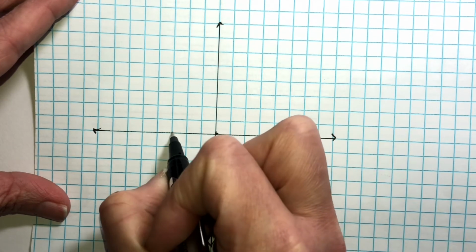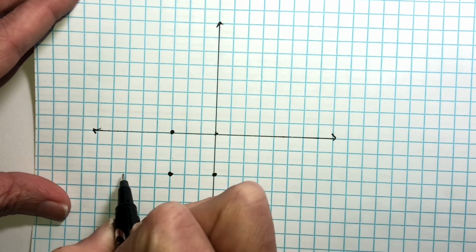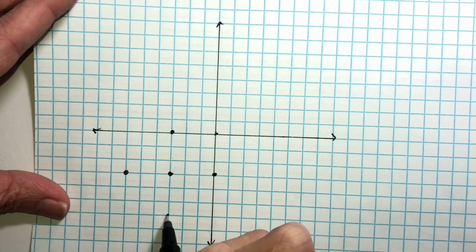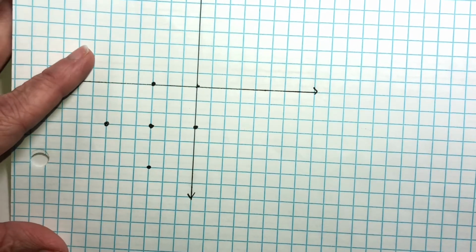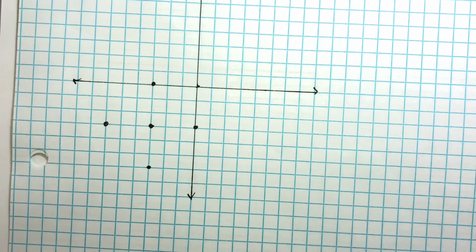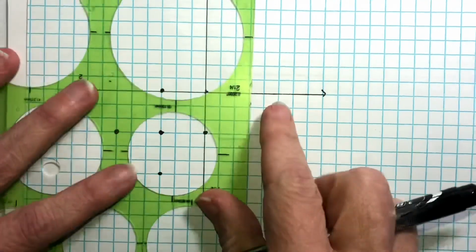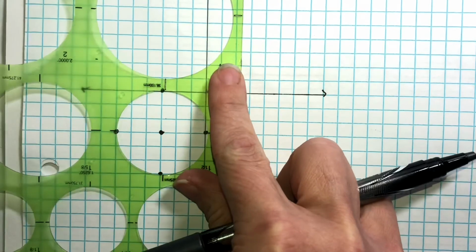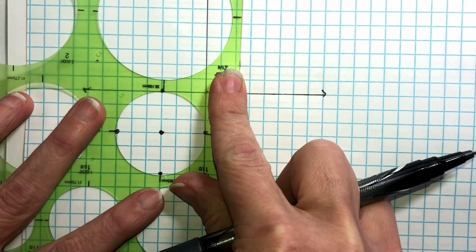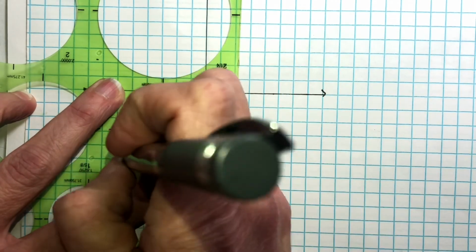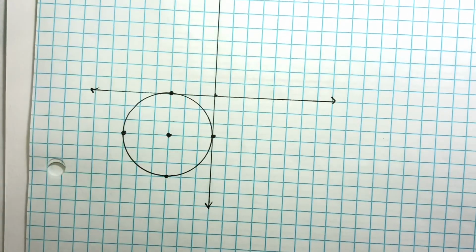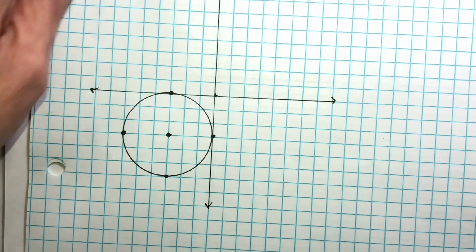So here, here, here, and here. Okay. And now you would just draw your best round thing, but since I have a cheater right here, a template, I'm going to use that to get a decently drawn circle. And that would complete problem number 11.